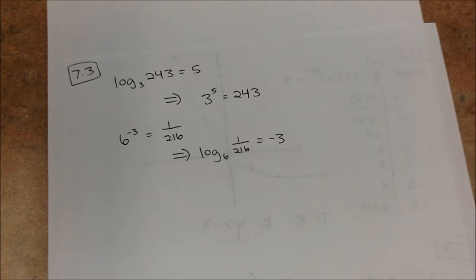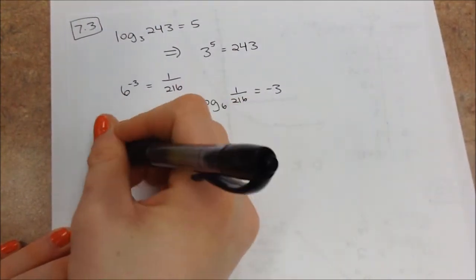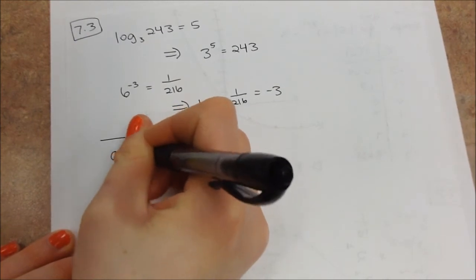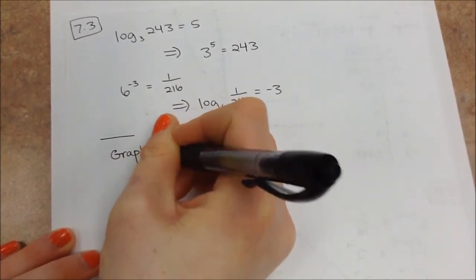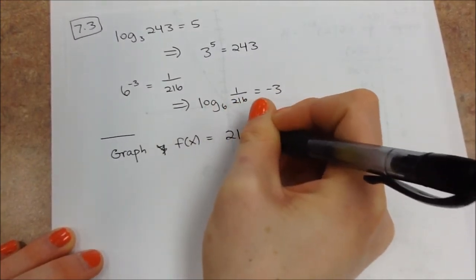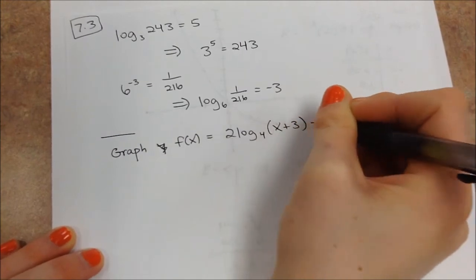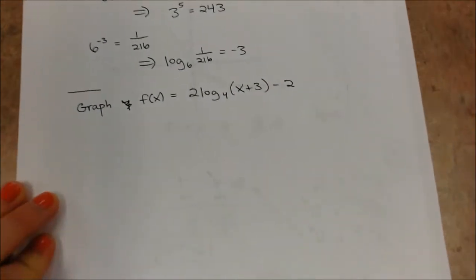Okay, so it's a back and forth process, so we should be able to do it either way. Now in this section we also graphed logarithmic equations. Oops, f of x again, sorry. Okay, so I could ask you to graph that.